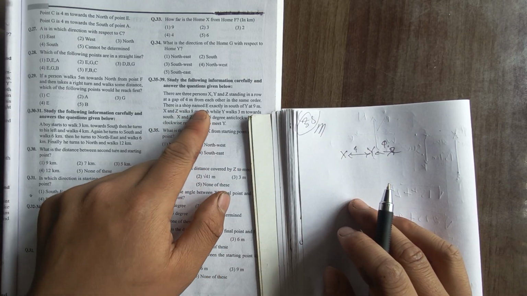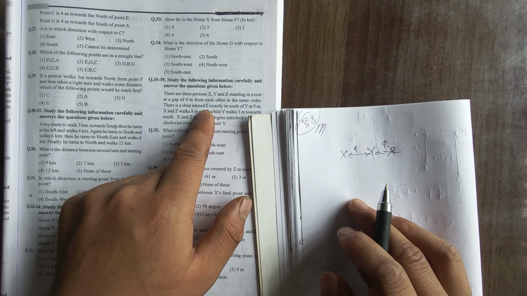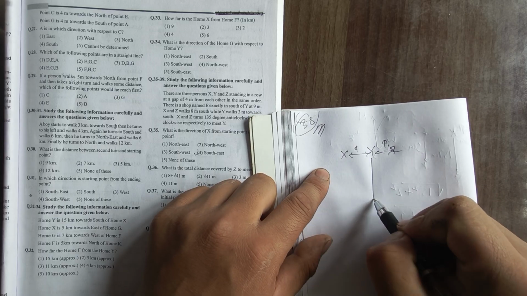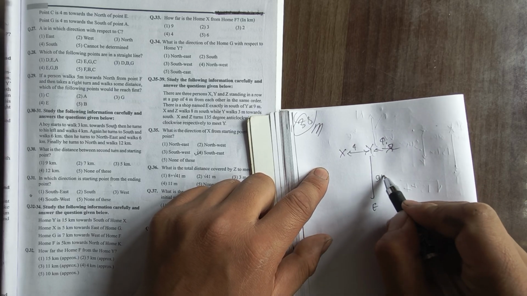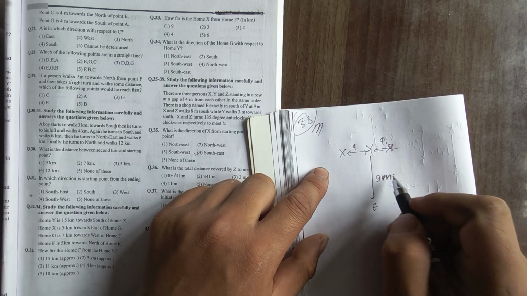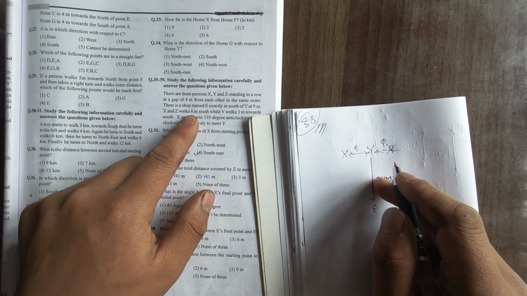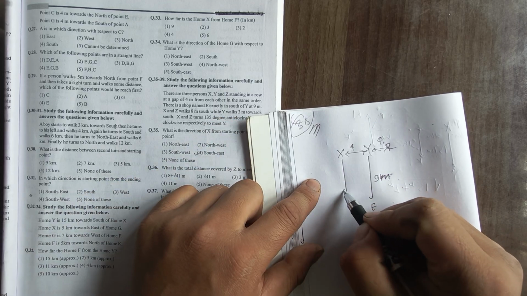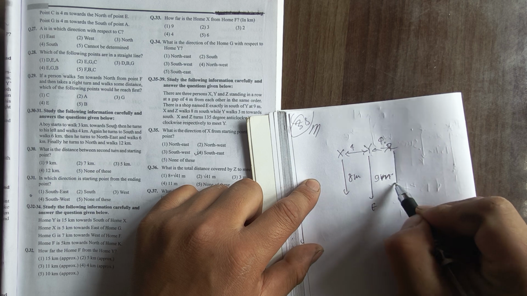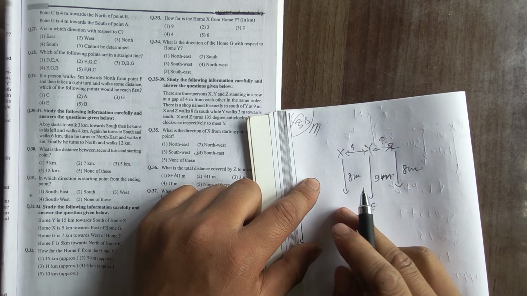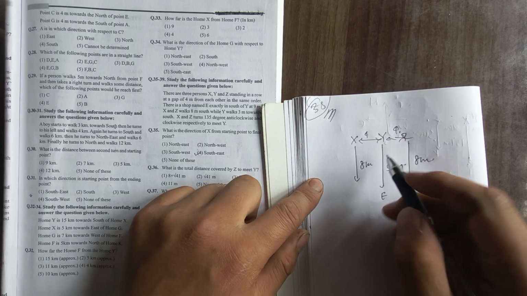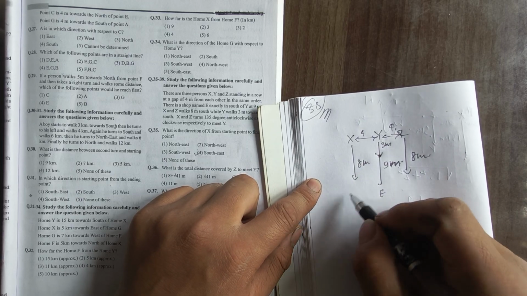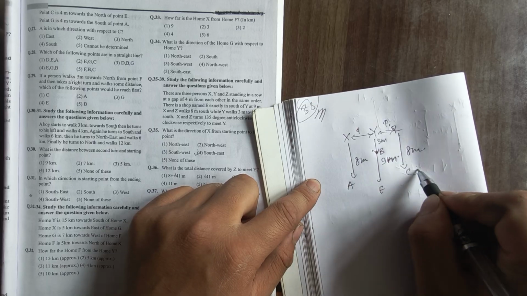Okay, there is a shop named E exactly in the south of Y at 9 meters. So there's a shop which is 9 meters away, and X and Z walk 8 meters south while Y walks 3 meters. Okay, Y only walks 3 meters. This is the final point A, B, C.